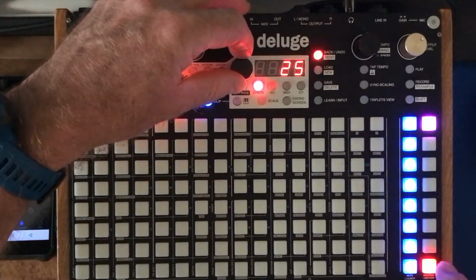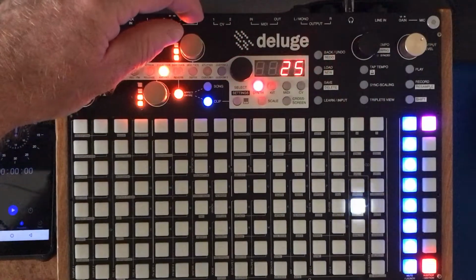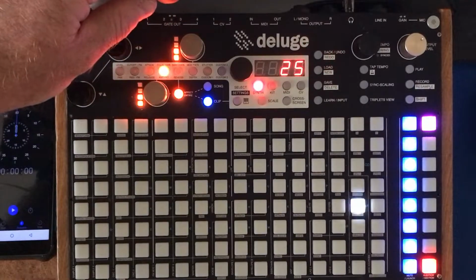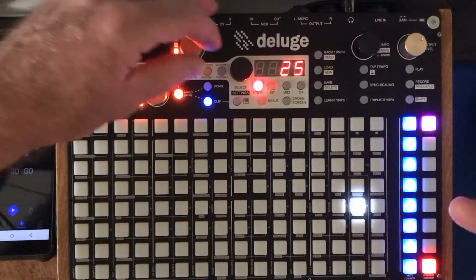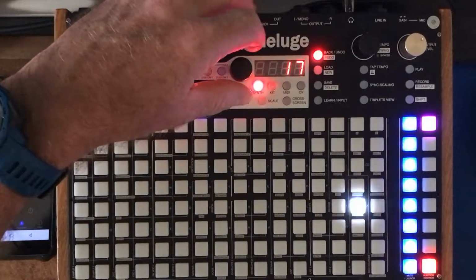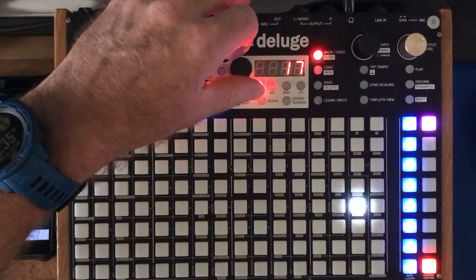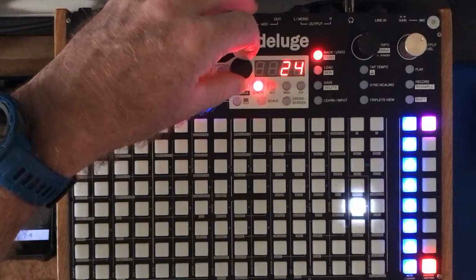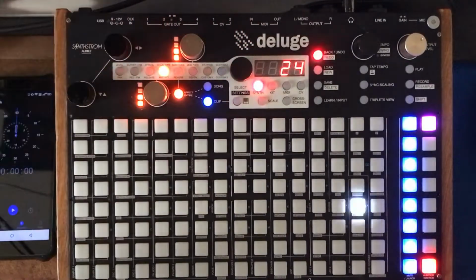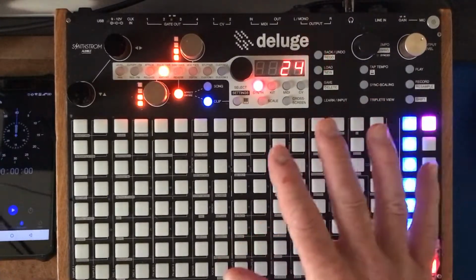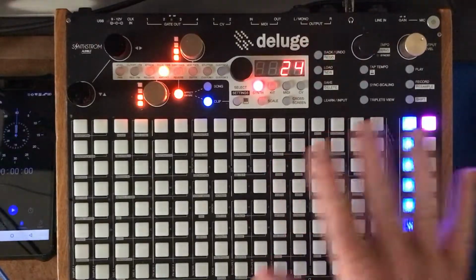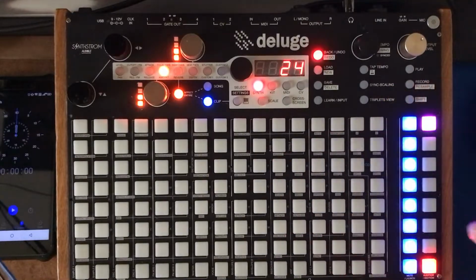So we get this. And it's building, and it's building. So if we set it to 24, we can see it sort of stays at that reasonable level and slowly decays off.